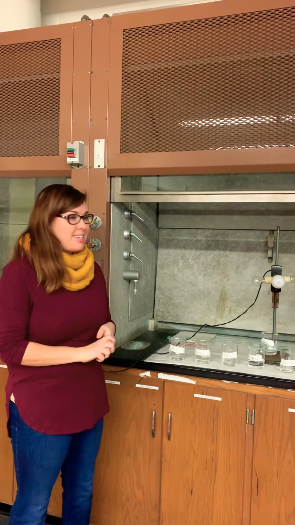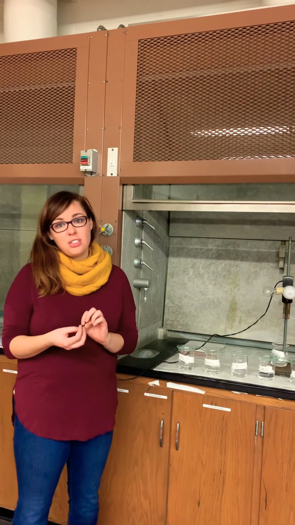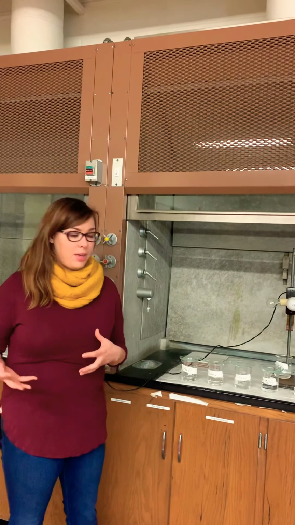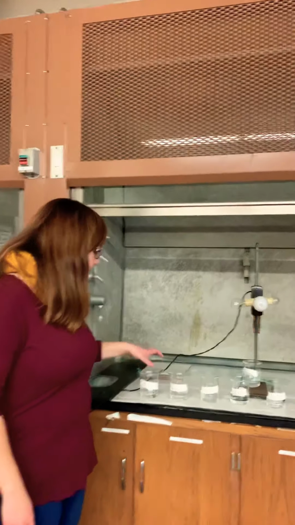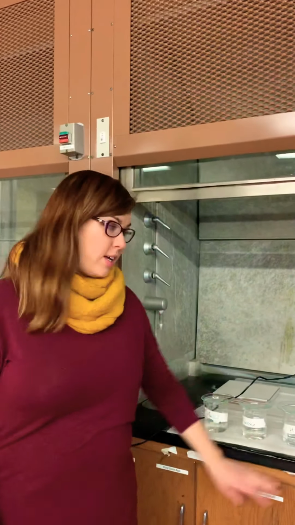This is lab 14, part B. We're going to see if things are completely dissociating into their ions, partially dissociating, or not at all, so if they are a strong electrolyte, weak electrolyte, or non-electrolyte. We've got our solutions here that we're going to test. These are all 0.1 molar of each one.